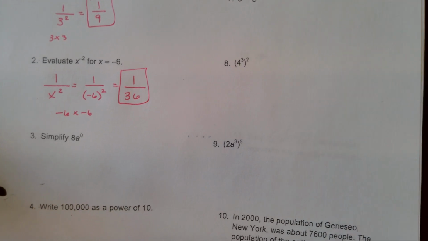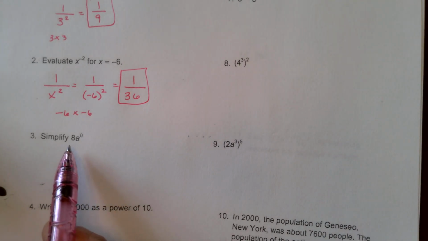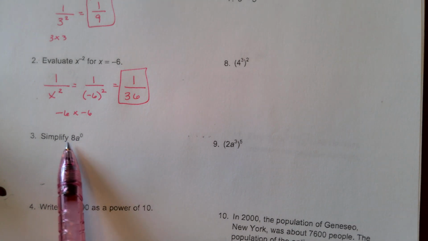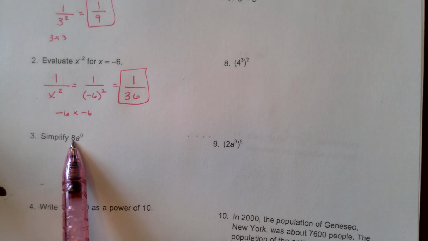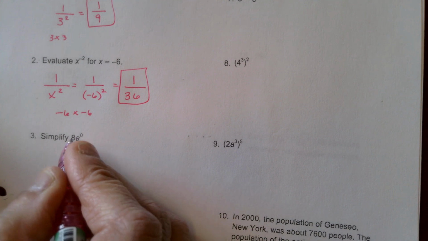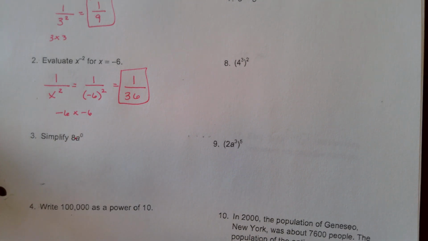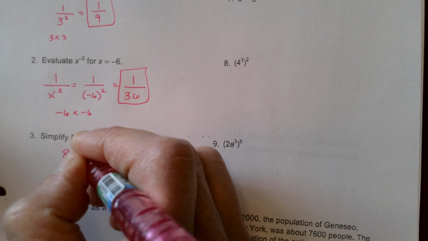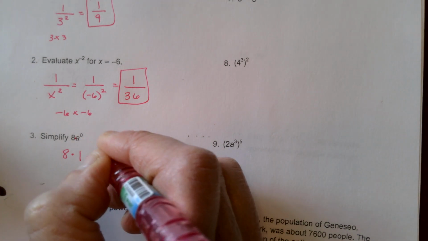Okay, number 3. Remember, when you see numbers and variables, although this is a monomial, it's one term. In that one term, there's a multiplication between them. So it's 8 times 8 to the 0. Anything to the 0 power is equal to the number 1. So it's 8 times 1, which is 8.